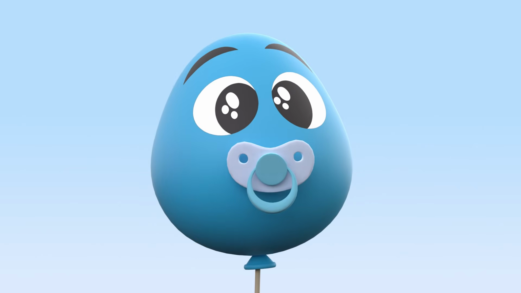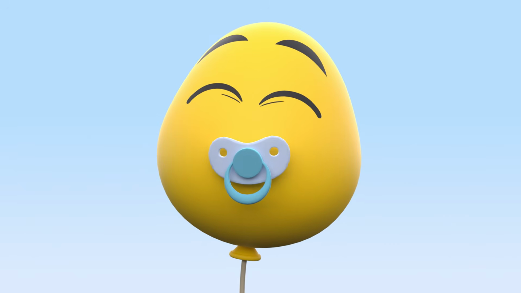Red balloon, blue balloon, and yellow balloon.